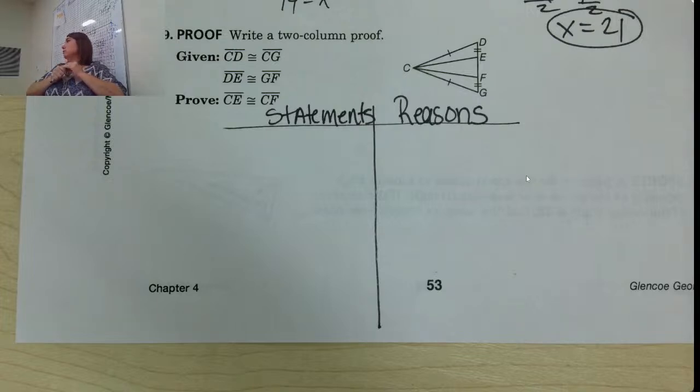Okay. We got 12 here. Do you have anything down? Have you tried anything? Does anybody think they have it? I only got 2. All right.